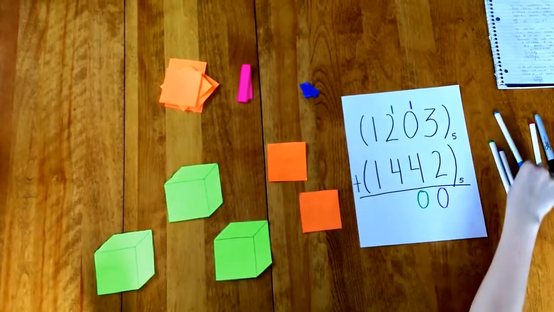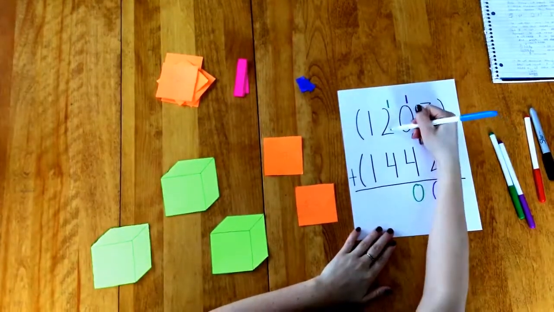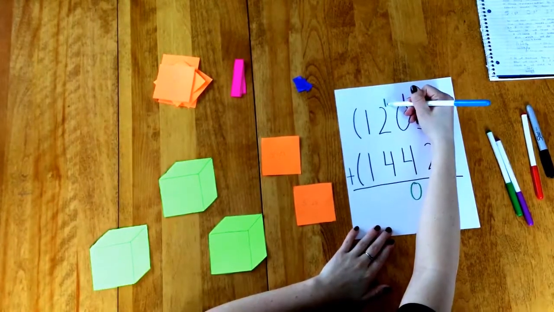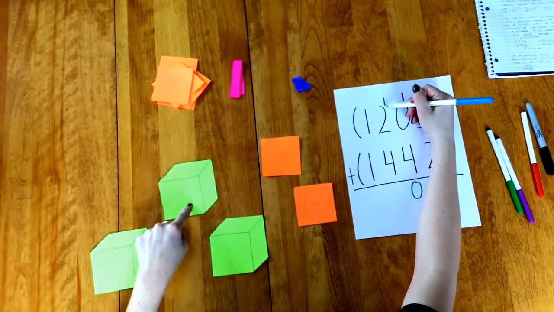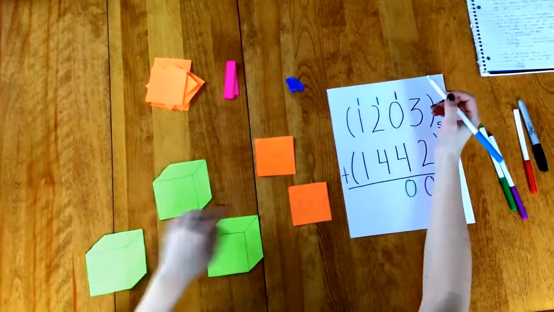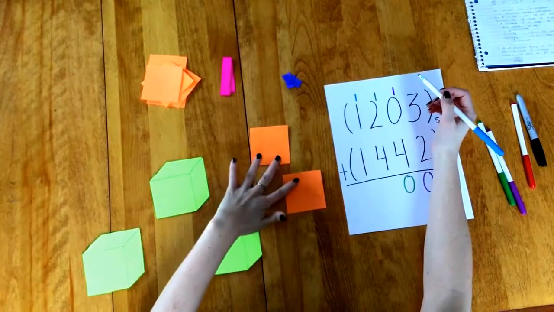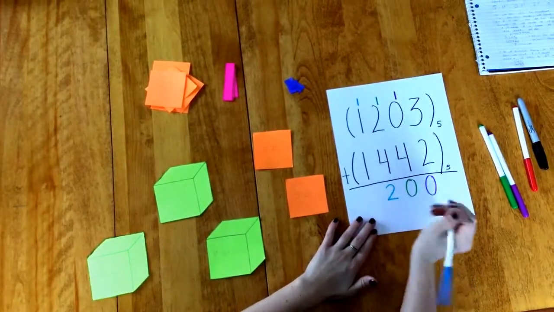So if we want to write that down, we have 4, 5, 6, 7 25 unit blocks. So we replaced 5 with a 125 unit block, so we gained a 125 unit block. And we still have 2 25 unit blocks remaining, so we put the 2 at the bottom here.